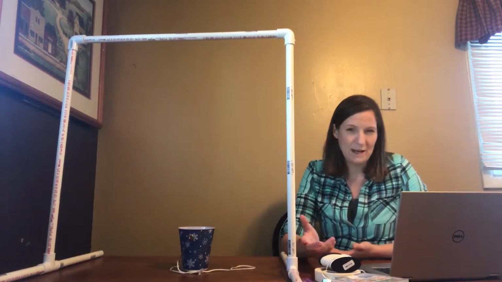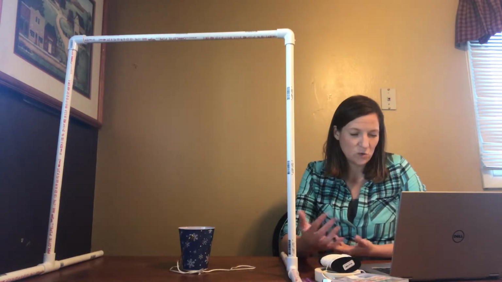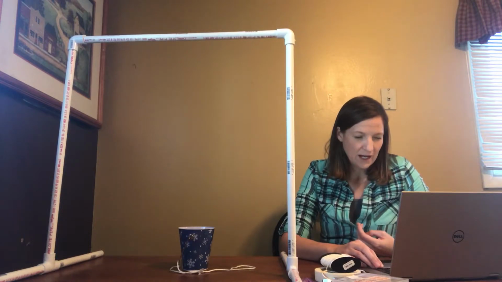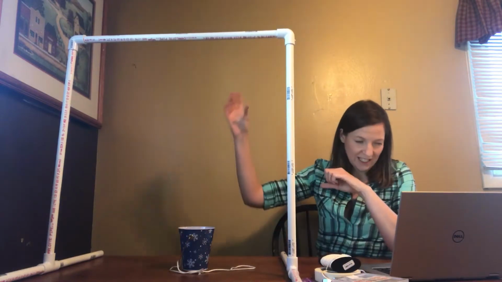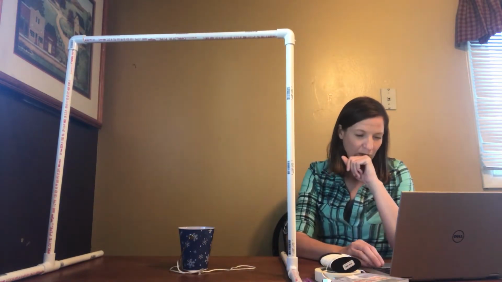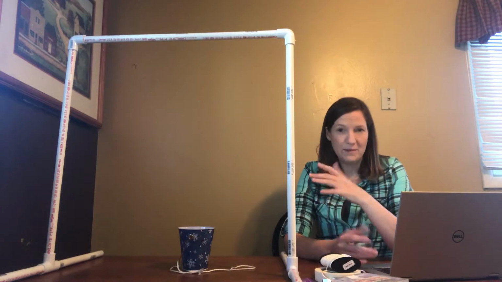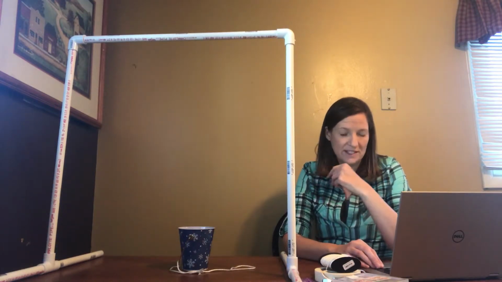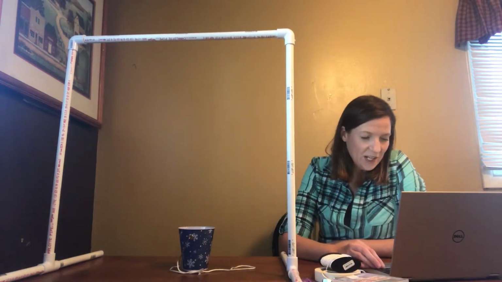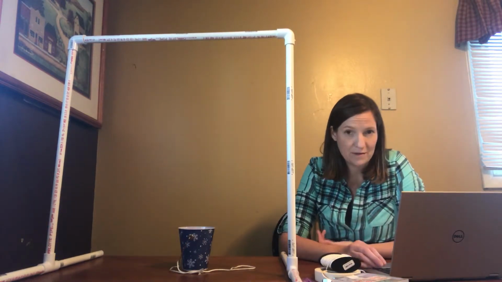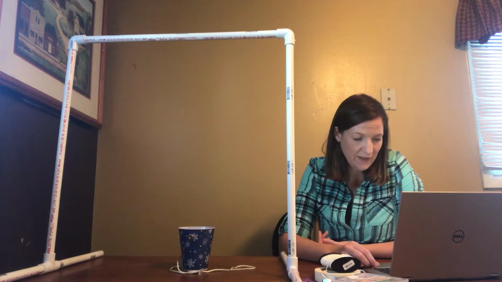So as my rope became shorter, the swings became faster. So it was quite interesting to note that it didn't matter, like I said, where I released the pendulum at with each rope length, because the number of swings was always the same. The weight also had no effect on the number of swings. It didn't matter how much I put in there.